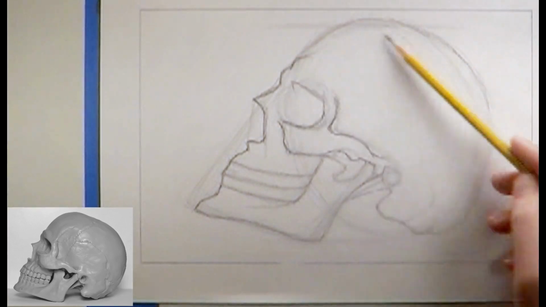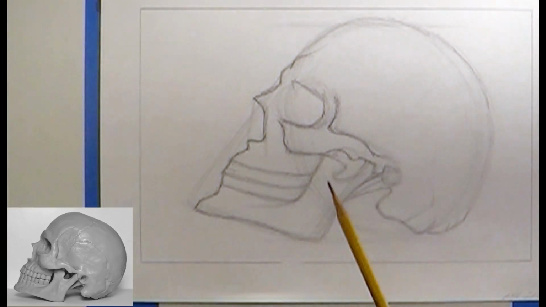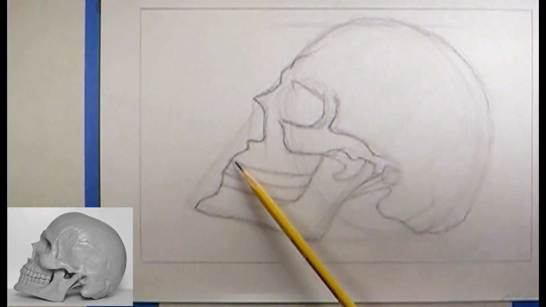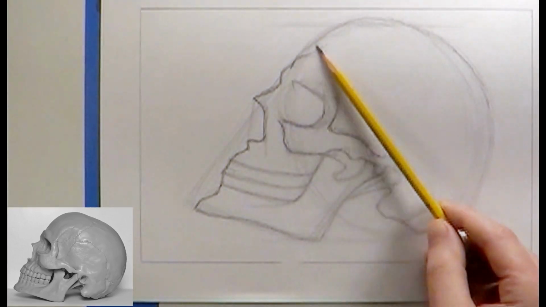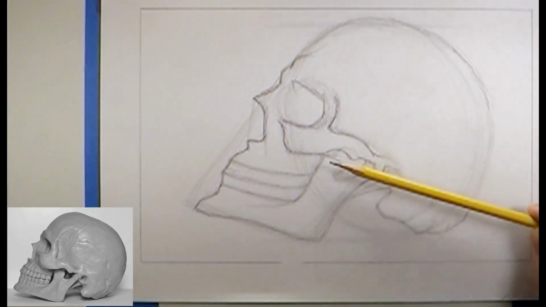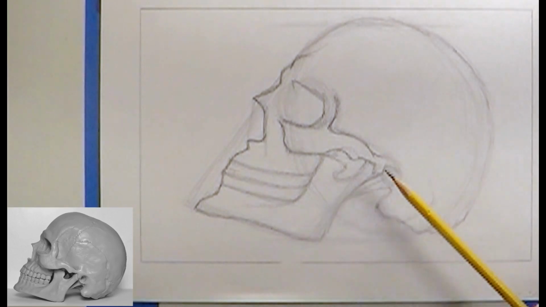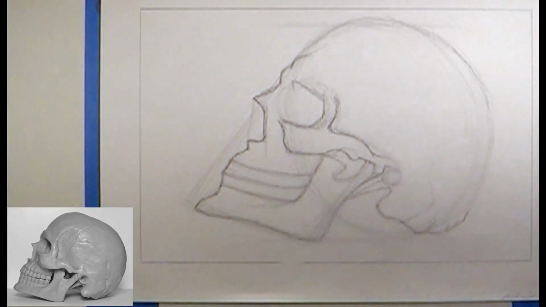Got a nice representation. So what I need to do now is go in. I want to detail the teeth carefully, one at a time, of course, and I want to make adjustments to everything I've drawn, comparing my drawing with my object until I arrive at an accurate line drawing.